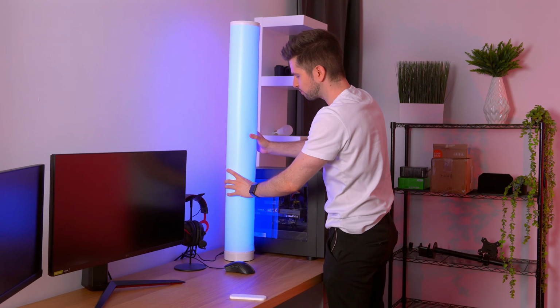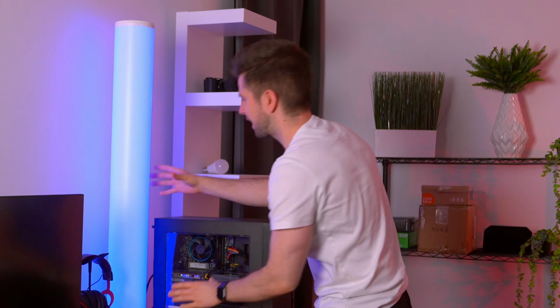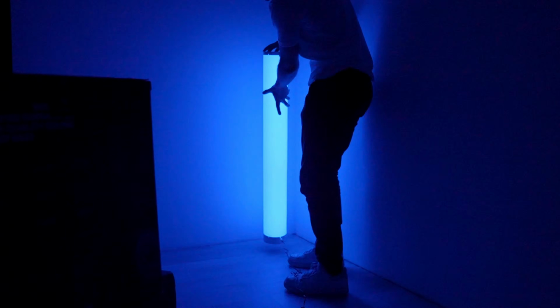And this white matte plastic foil just diffuses everything and it looks great in a setup. I made some really cool b-roll of it in a previous video. I will show it right now.